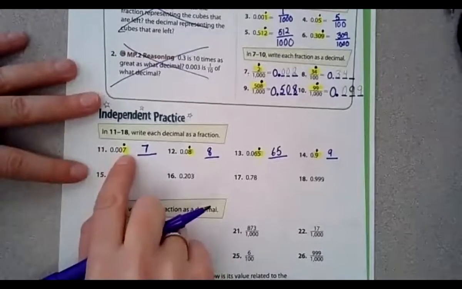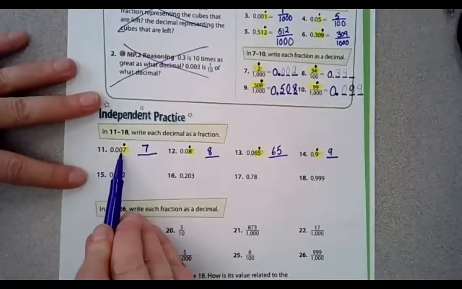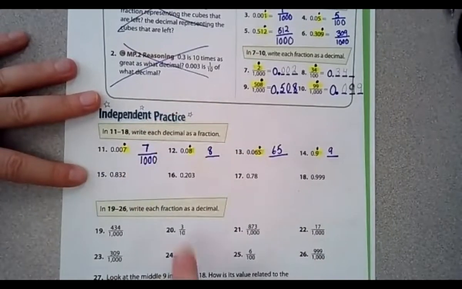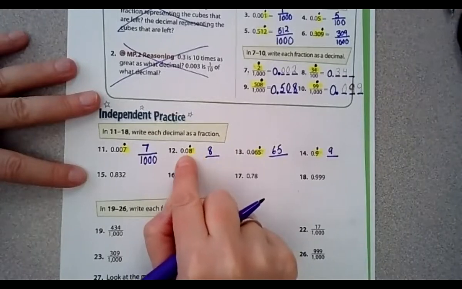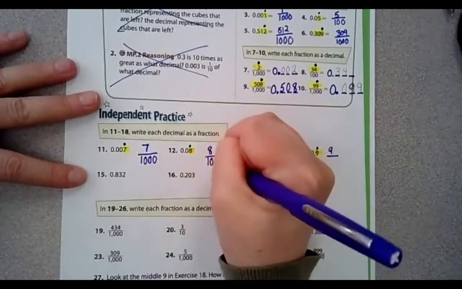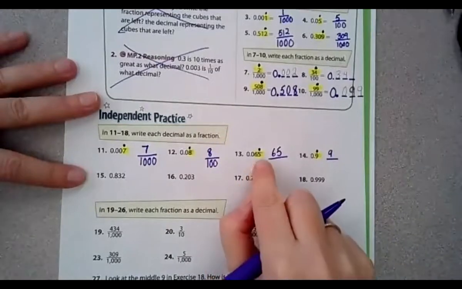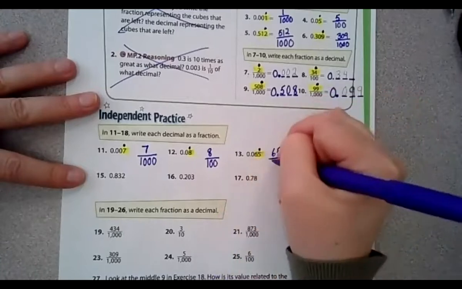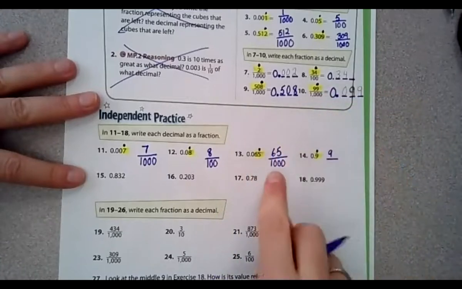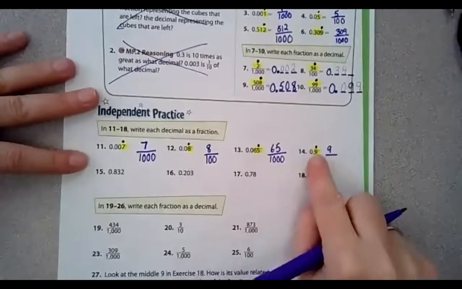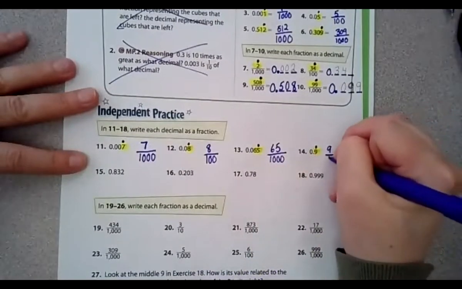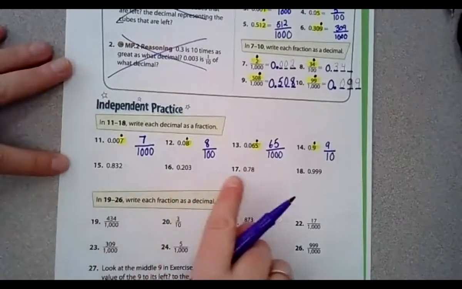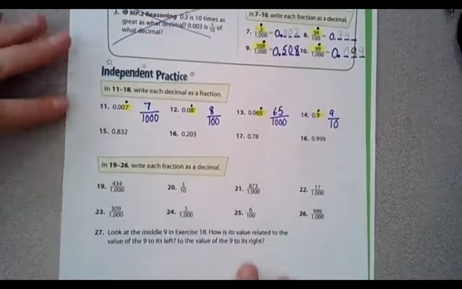Okay, so this 7 is in the tenths, hundredths, thousandths. So you're going to write thousandths. This 8 is in the tenths, hundredths. It is in the hundredths place. This 5 is in the thousandths place. So this is 65 thousandths. And this 9 is in the tenths place. So this is 9 tenths. Okay? You have to do 15, 16, 17, 18 by yourself tonight.